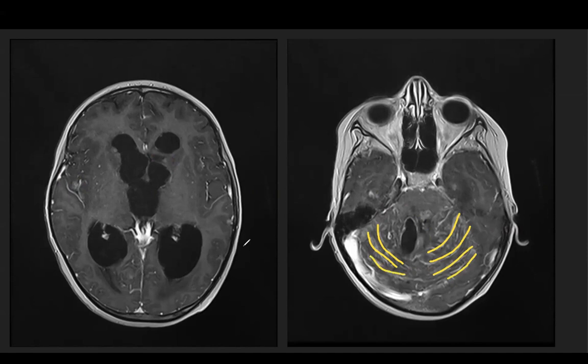Yes, so that's a very advanced level of leptomeningeal enhancement where the individual folia of the cerebellum are involved. As well, we can see some enhancement and nodularity here. So this is an extensive leptomeningeal seedling, and the patient is unfortunately going to have a very, very poor prognosis. Okay, moving on to the next image.